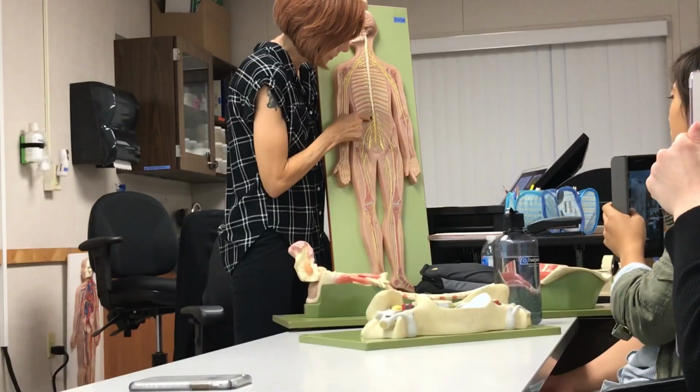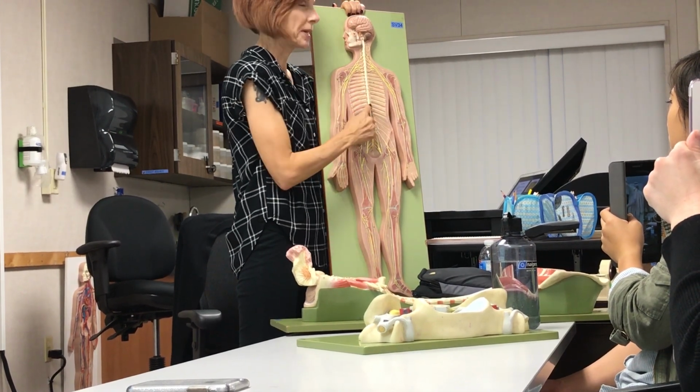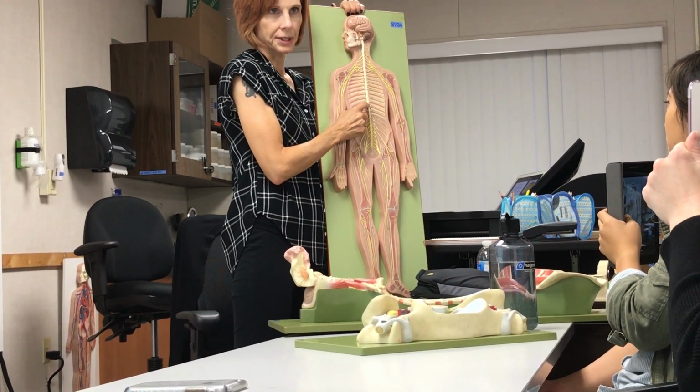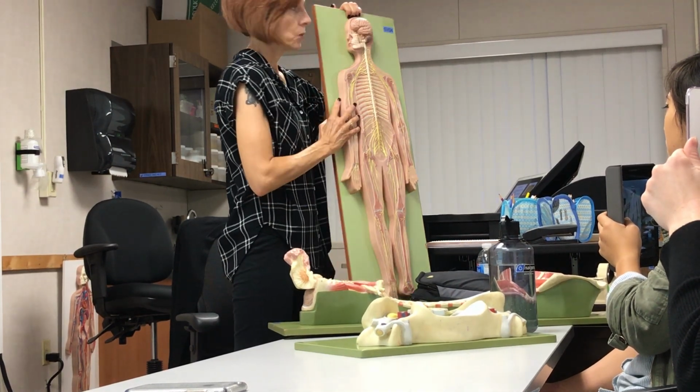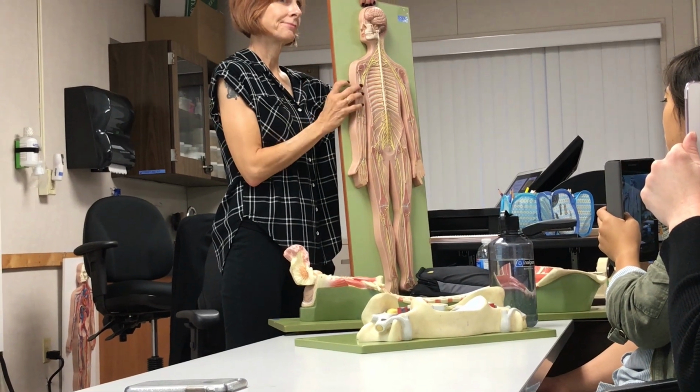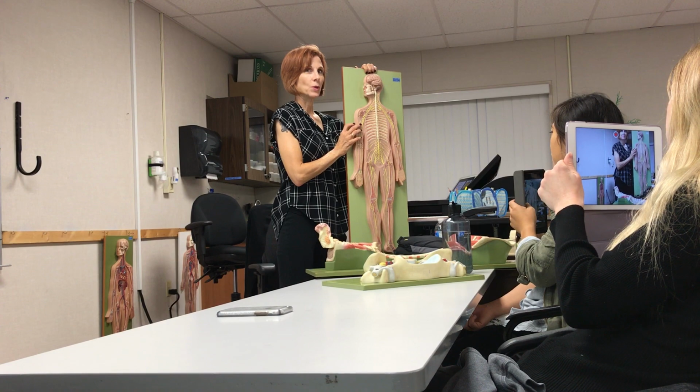So this would be the lumbar plexus, sacral plexus. I'm not going to have you identify parts of the spinal cord here because it's too hard to see all that detail of the spinal cord on this. Okay, any questions on any of that? Okay.